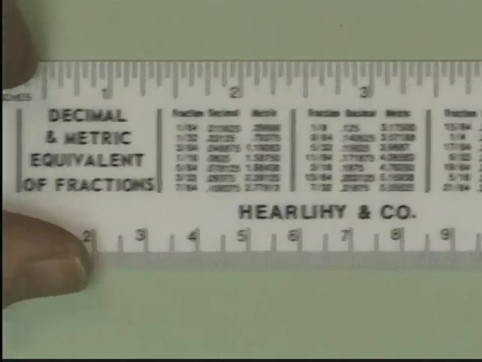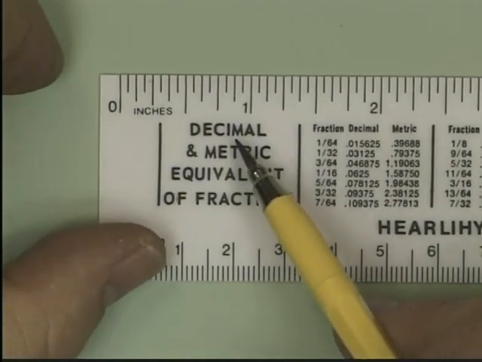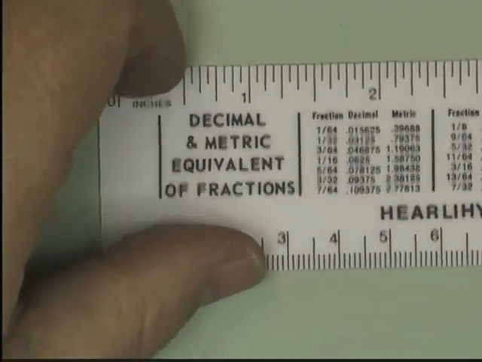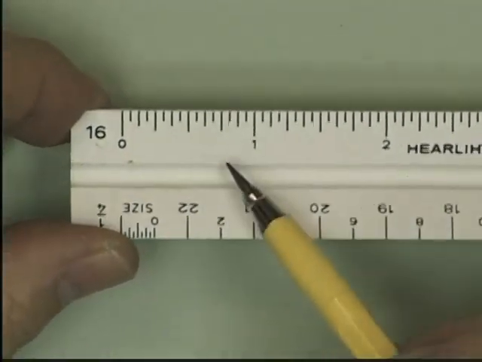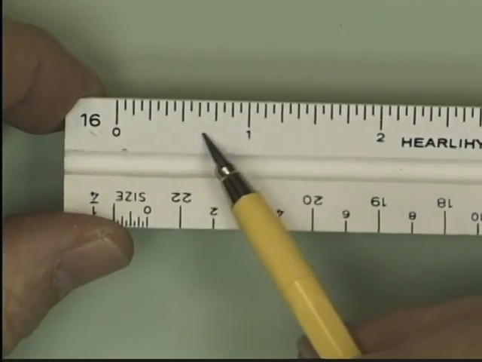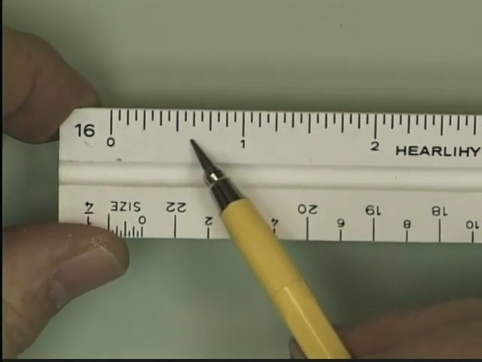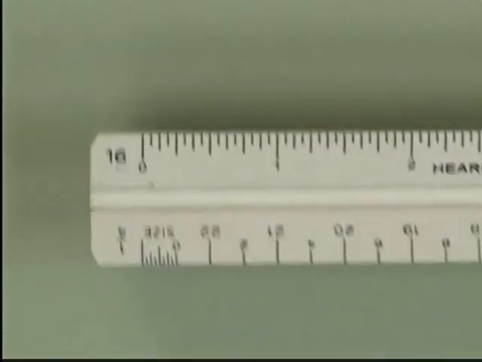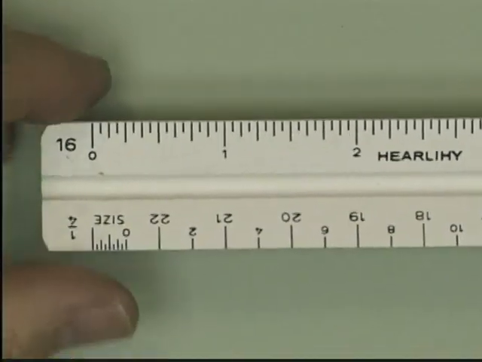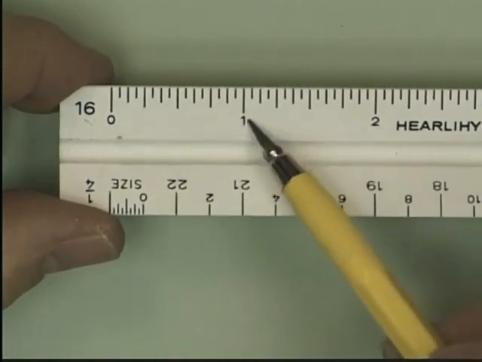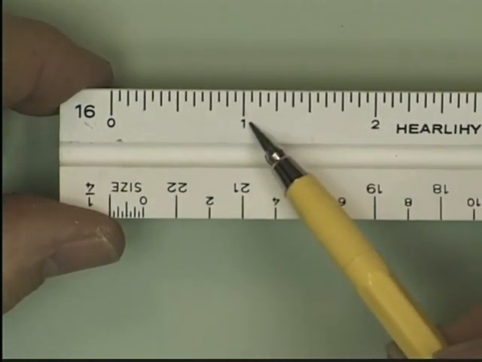But remember, if you find somebody calling this thing a ruler, if you say, hey, got a ruler? Don't hand them one of these. This is not a ruler. A ruler is simply a straight edge for ruling lines. The edge of my T-square is a ruler, or the ruler is a king of a country, but this is a scale for measuring precisely.